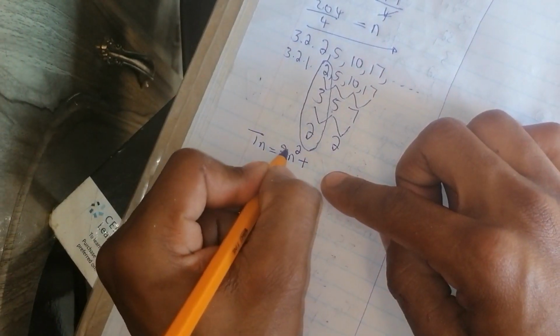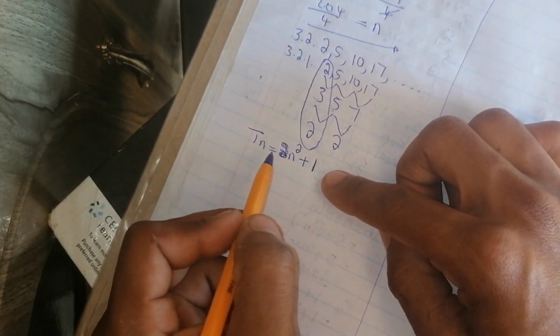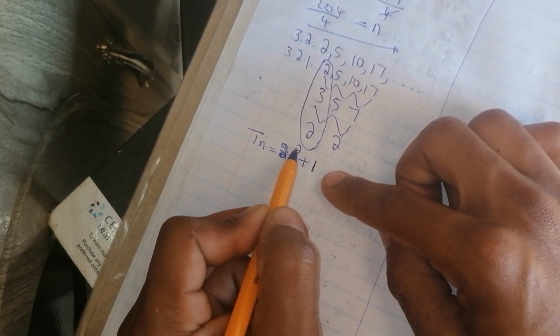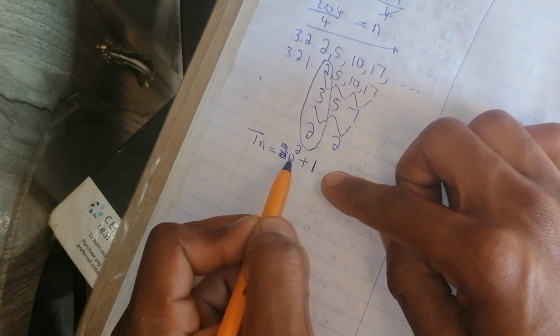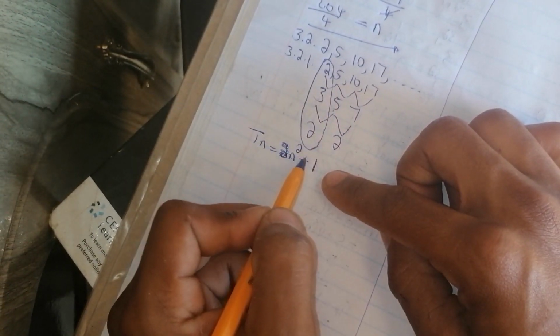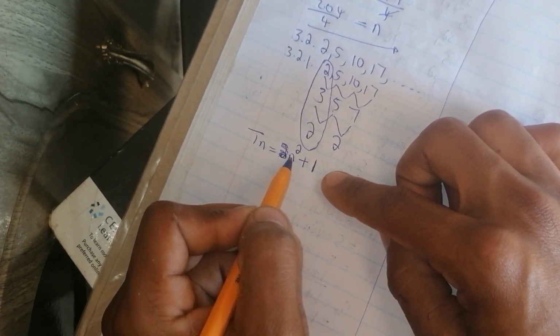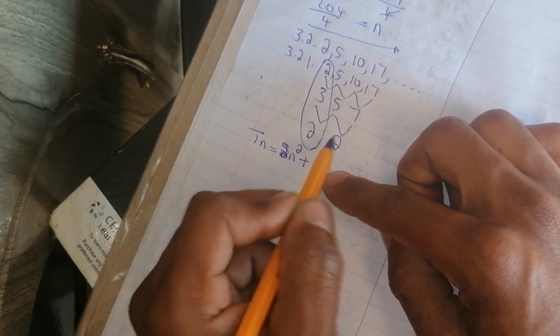Or what if we say n squared plus 1? Let's try to see if this would work. 1 squared is 1, 1 plus 1 is 2, 2 squared is 4, 4 plus 1 is 5, 3 squared is 9, 9 plus 1 is 10, and 4 squared is 16, plus 1 is 17.